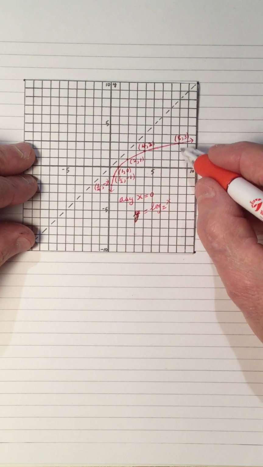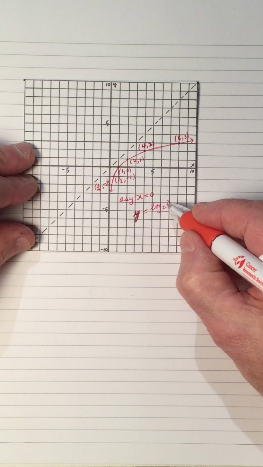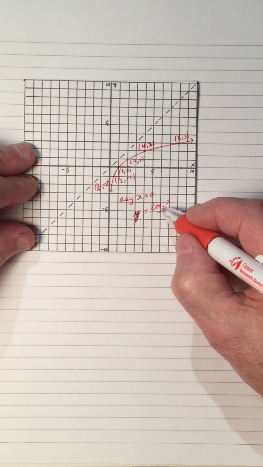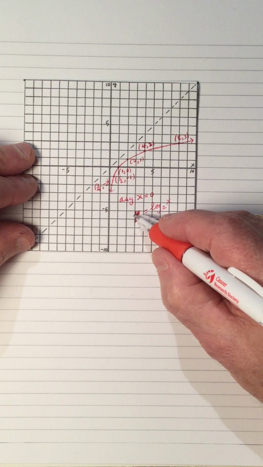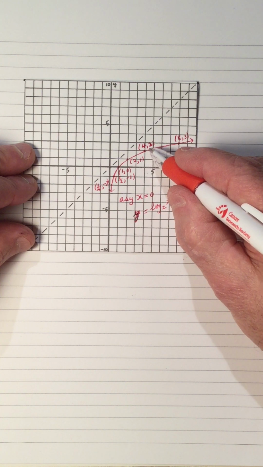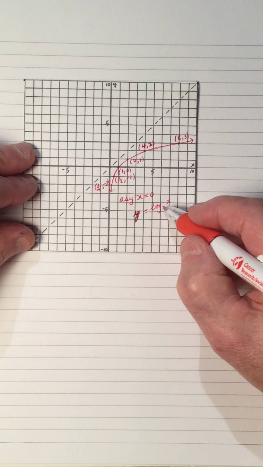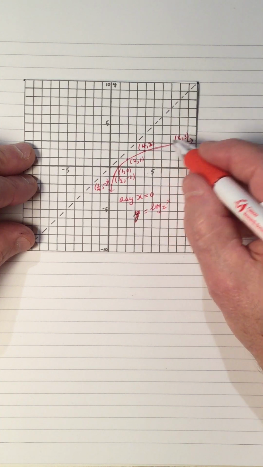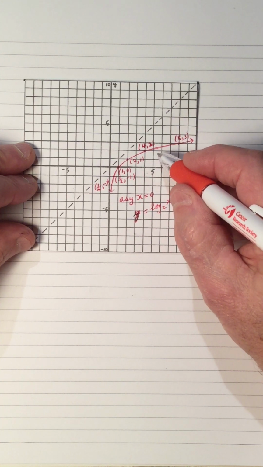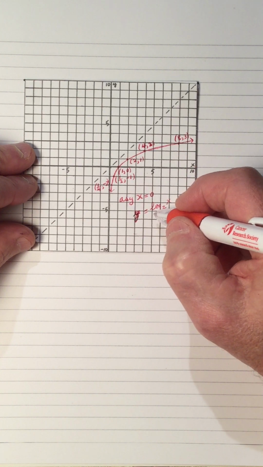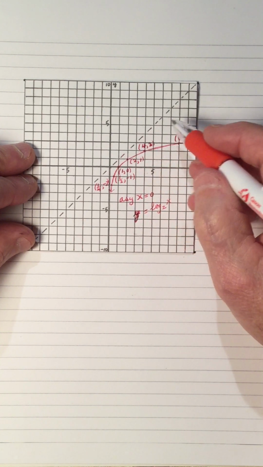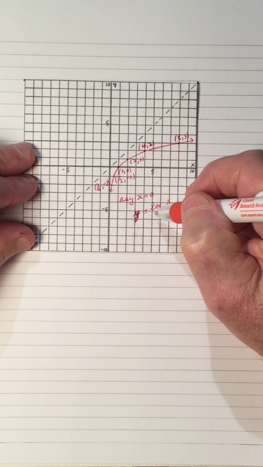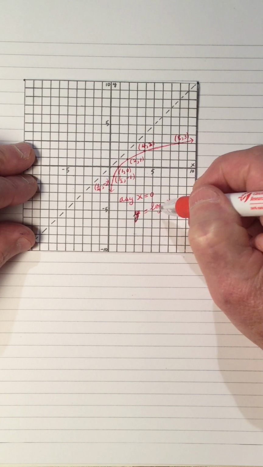But you can see that if you take x is 8, 2 to the what power gives you 8? It's a 3. Right here we got x is 4. What power of 2 gives you 4? And the answer is 2. So the x and the y values are switched, interchanged. So we have an exponential graph that on the other side becomes the inverse, a log graph.